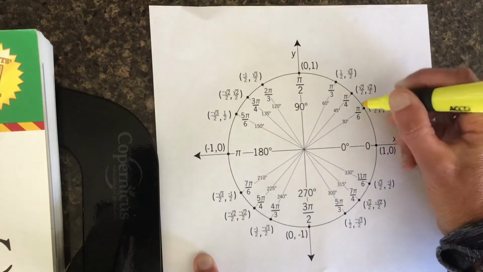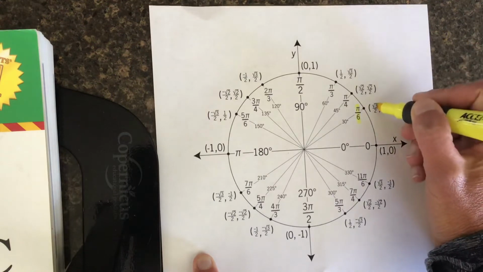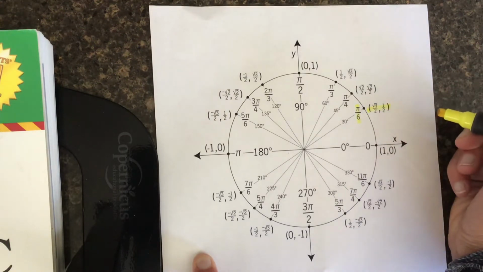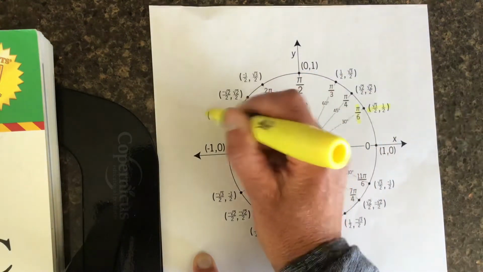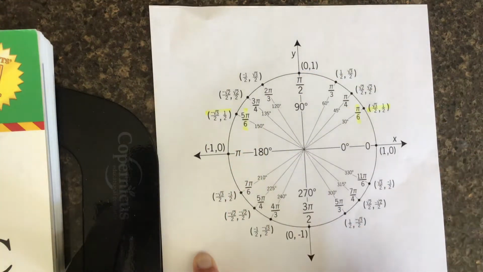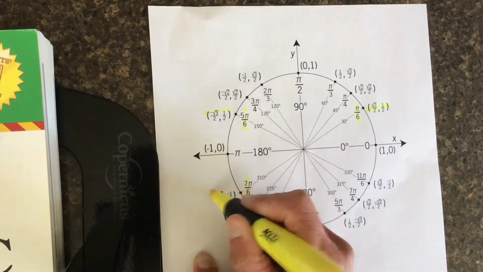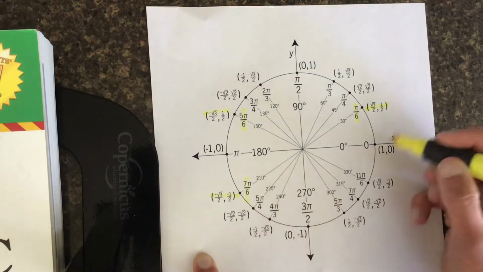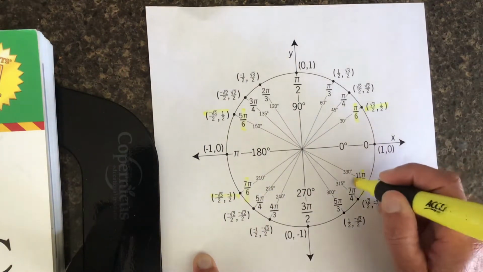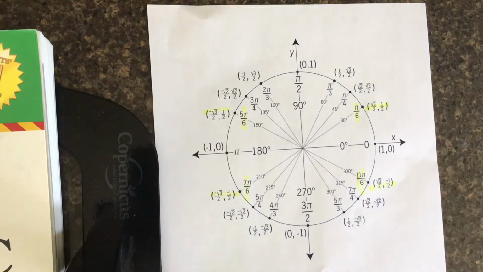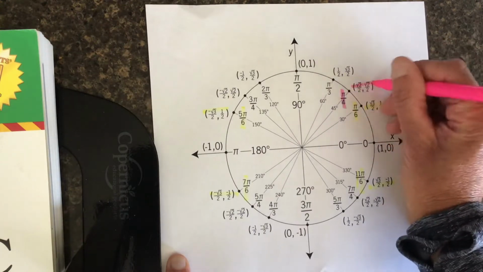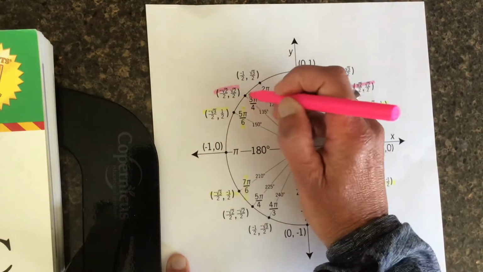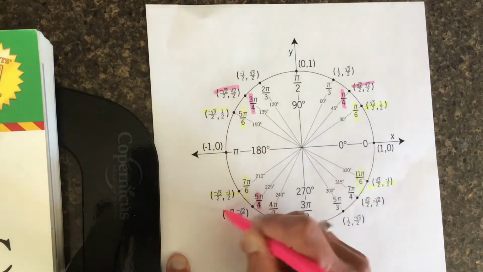We know that every time you have something over 6, you have the same ordered pairs, square root of 3 over 2, comma 1/2. Here's another over 6, same ordered pairs, just different signs. Another over 6, and the last over 6, same ordered pairs, different signs. And we could do the same thing with anything over 4. Our over 4s all have the same coordinates, just different signs.